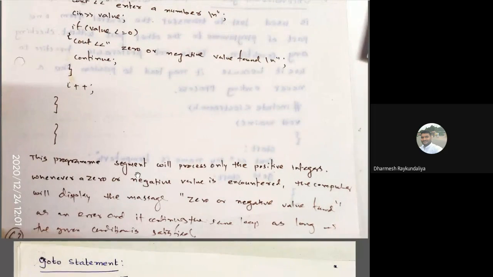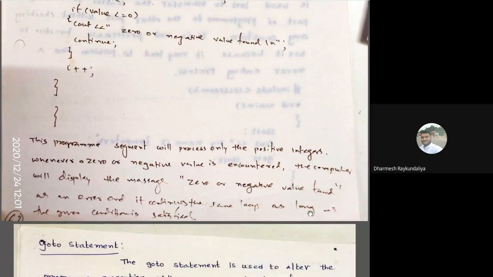This program segment will process only the positive integers. Whenever 0 or negative value is encountered, the computer will display the message 0 or negative value is found as an error, and it continues the same loop as long as the given condition is satisfied.